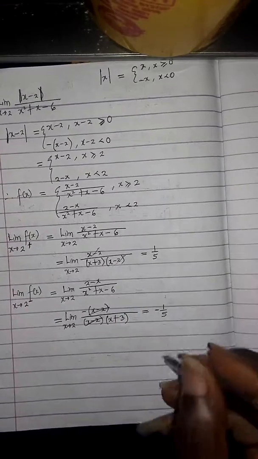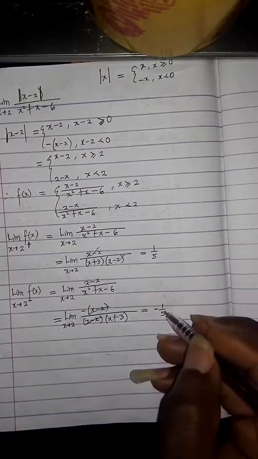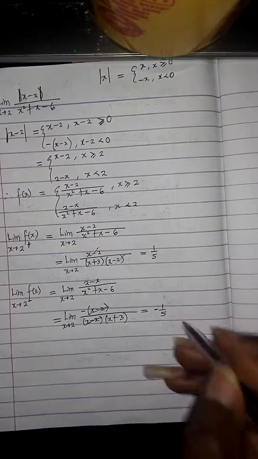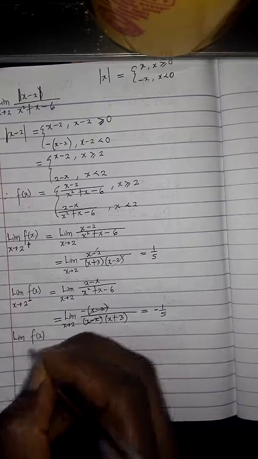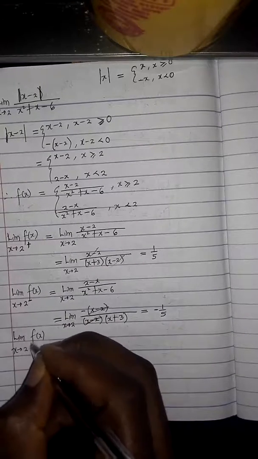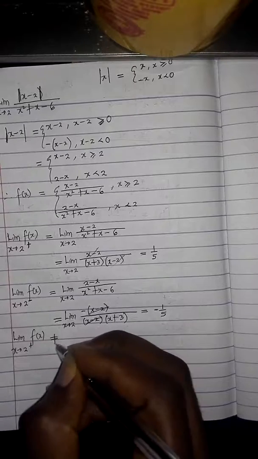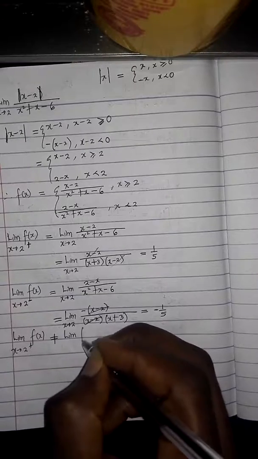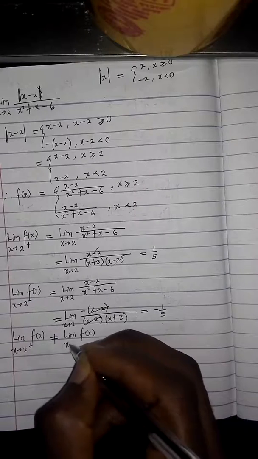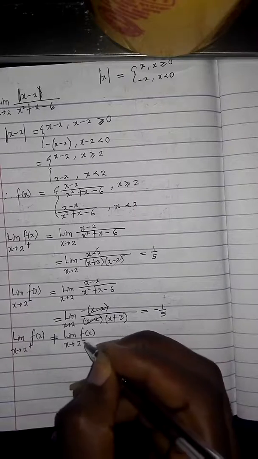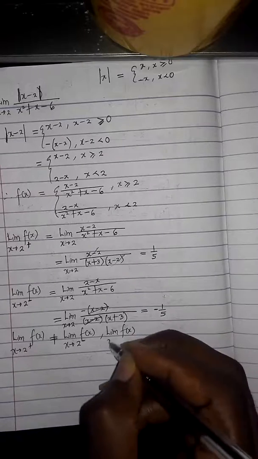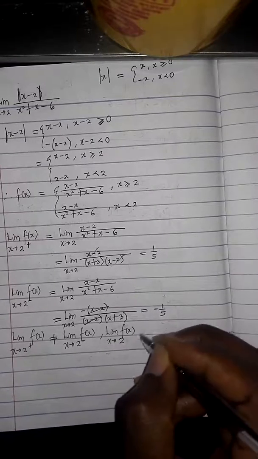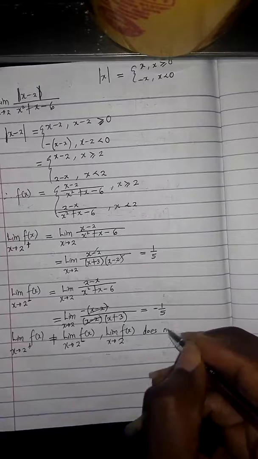Right, so you can see the limit from above is 1 over 5, the limit from below is minus 1 over 5. So because of that, the limit of f of x as x approaches 2 from above is obviously not equal to the limit of f of x as x approaches 2 from below, and therefore the limit of f of x as x approaches 2 does not exist.